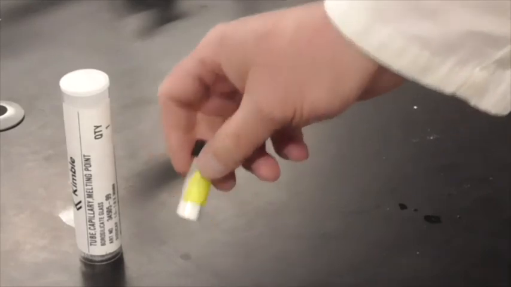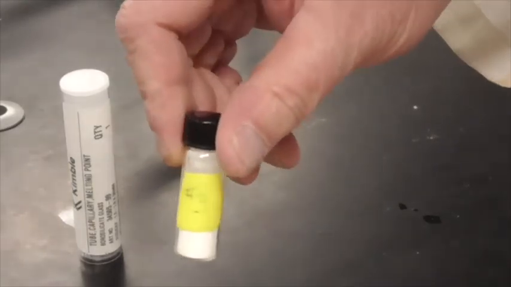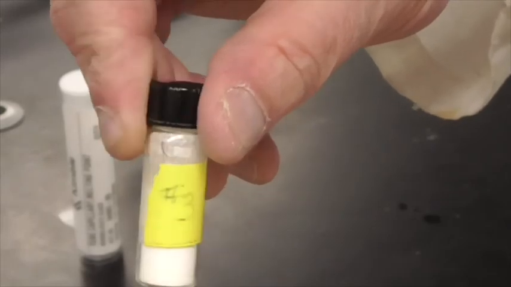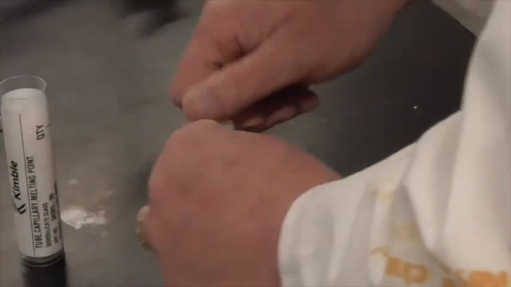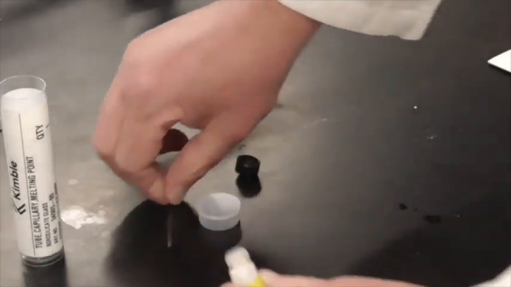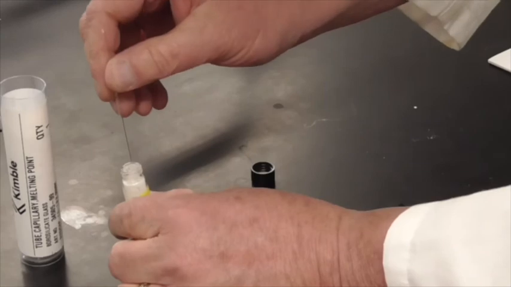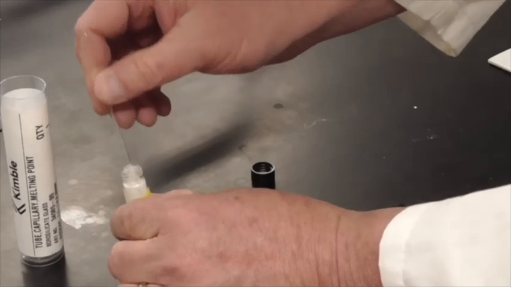Alright, so we've got our unknown here. It's unknown number 3, and we got to prep 2 samples of that using the capillary tubes. So let me get one here, and we'll prep one and then the other. Again, we're just going to push the capillary tube into the sample. The open end, right.